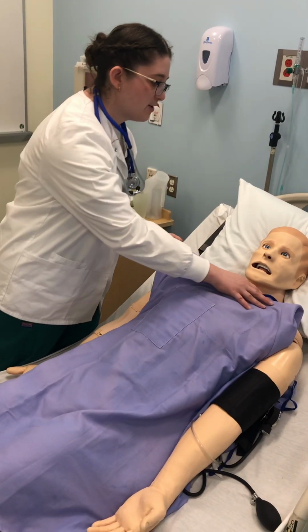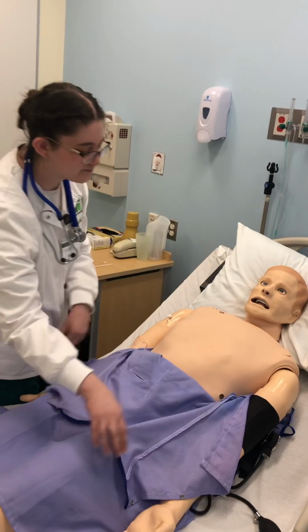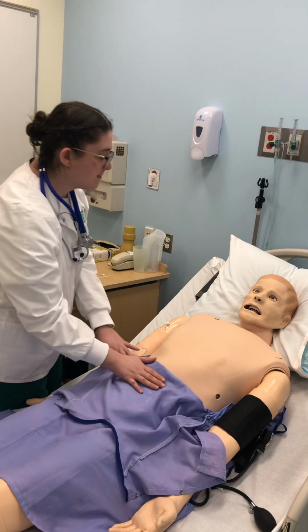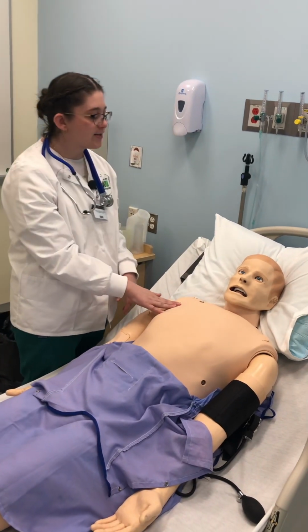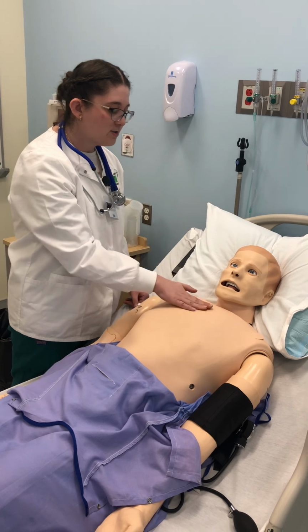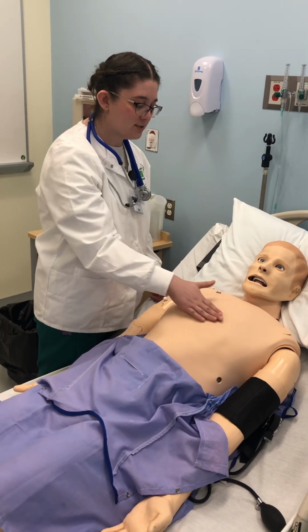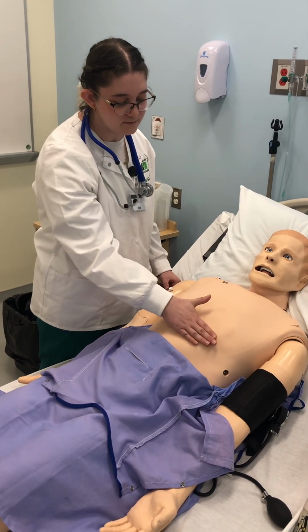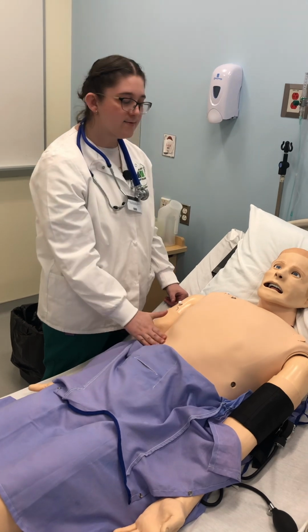Next, I'm going to move down to the chest. So I'm going to expose the chest. I'm going to palpate the chest anteriorly, laterally, and posteriorly for any masses, tenderness, or crepitus. So I'm going to do light palpations along the chest. Alright, and there was none present.